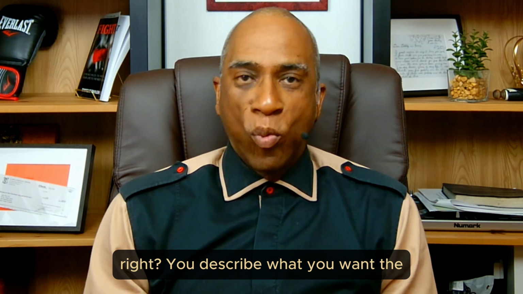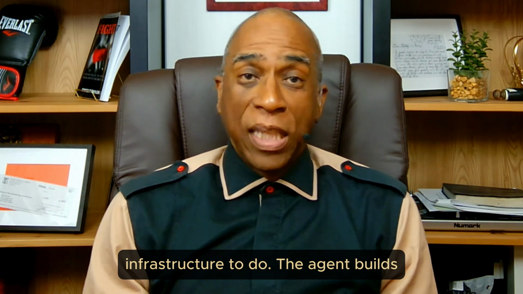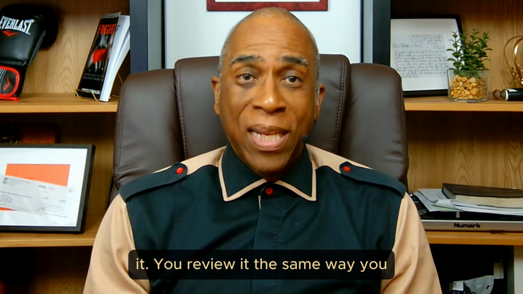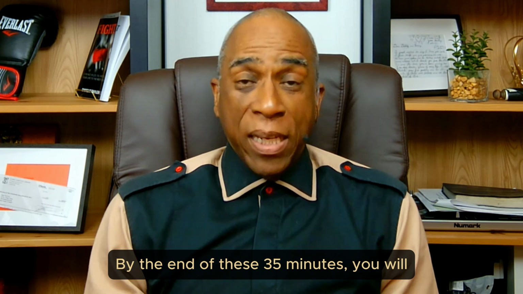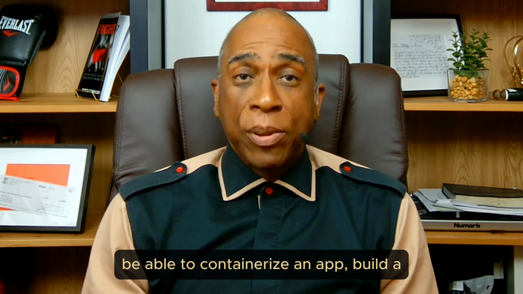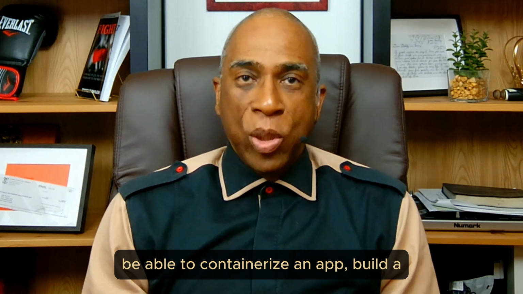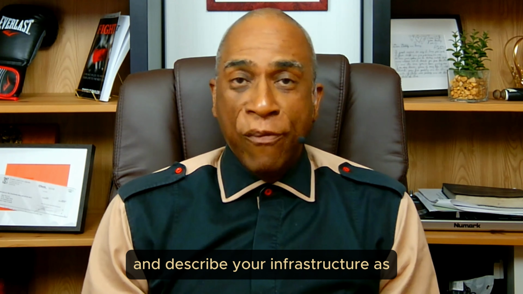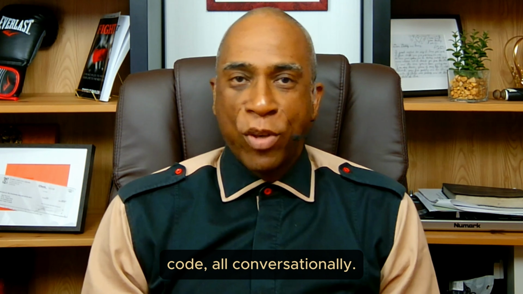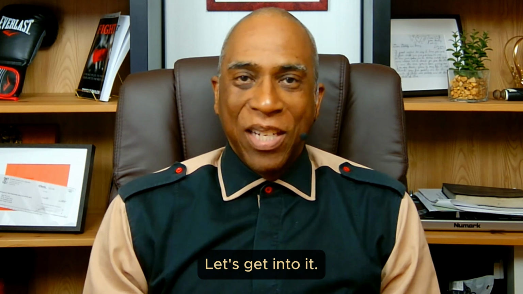You describe what you want the infrastructure to do, the agent builds it, you review it the same way you review code. By the end of these 35 minutes, you will be able to containerize an app, build a CI/CD pipeline, deploy it to Railway, and describe your infrastructure as code, all conversationally. Let's get into it.